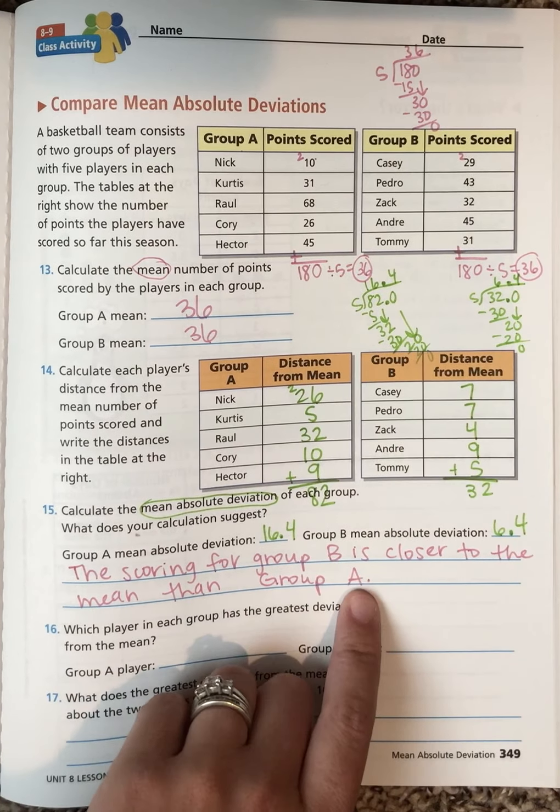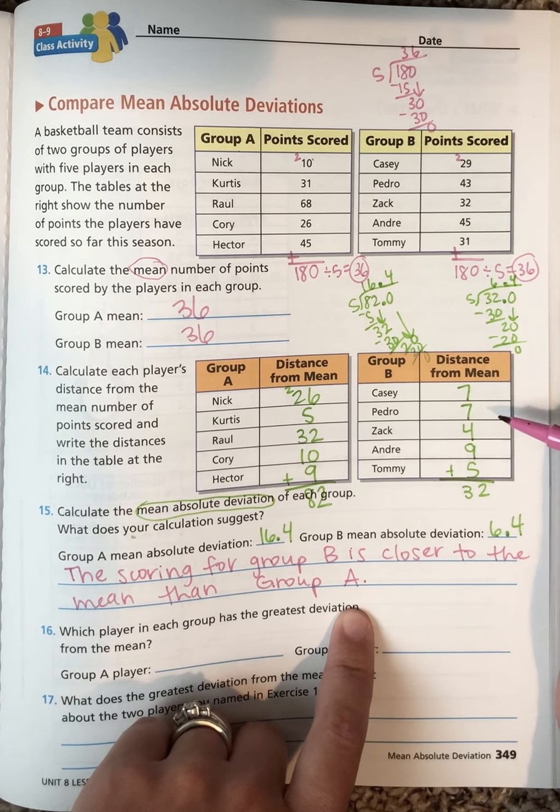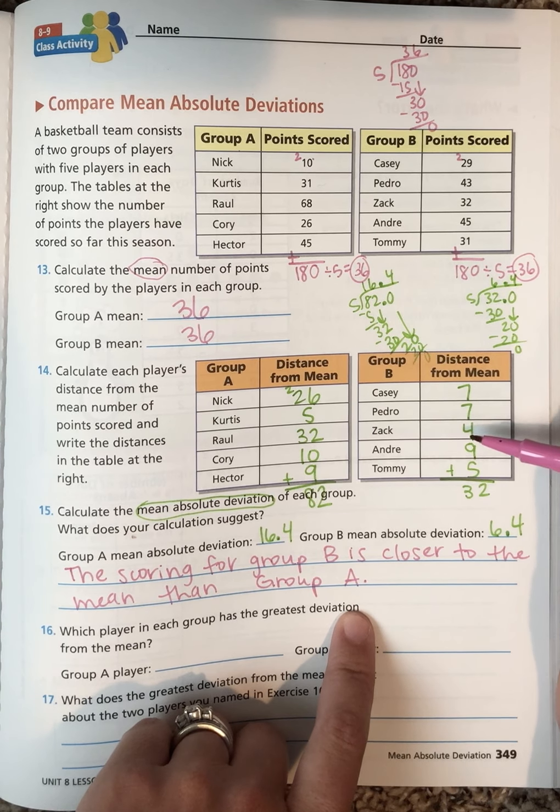Okay, that means it's less spread out. So like for group B, how far away they were from how much the average scoring was, what they got for their scores is closer to the average score. So all these kids score closer to the average compared to Group A. Group A, they're more likely to have kids that score way more than the average or way less than the average. Whereas Group B, they're kind of more consistent. They're closer to the average.